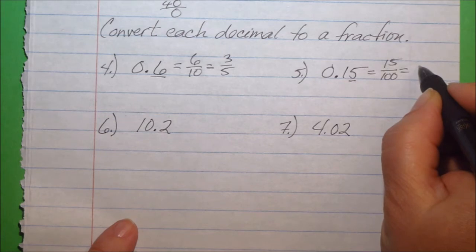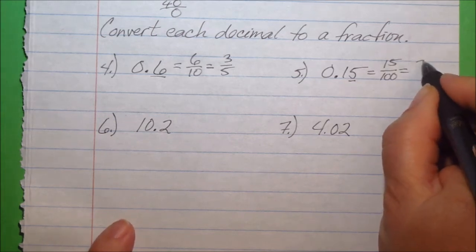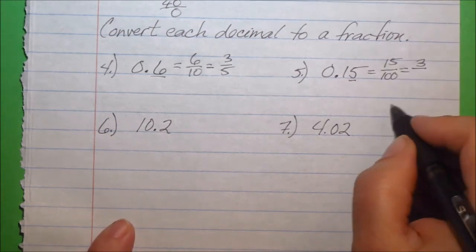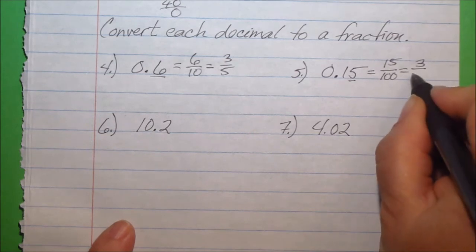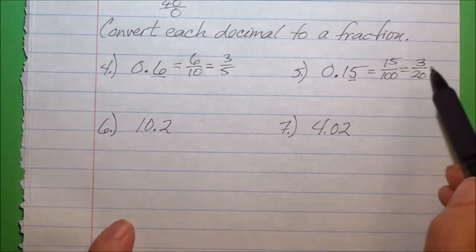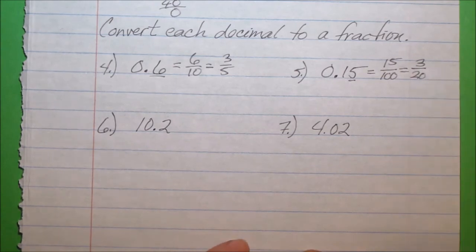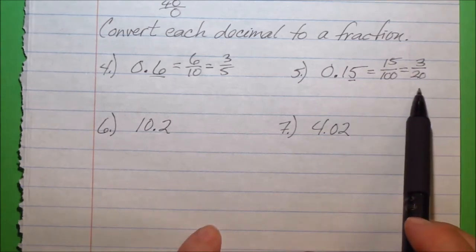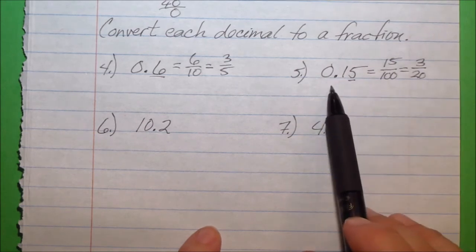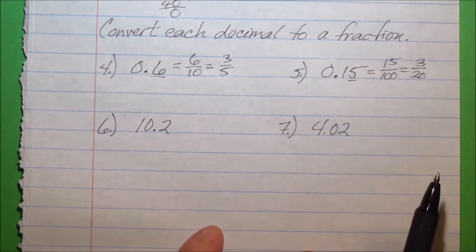I lost my train of thought here. Oh yeah, 3 times. Okay, and 5 goes into 100 20 times. So now as I look at 3 over 20, is there anything more I can do with that? No. So the fraction equivalent of the decimal 15 hundredths is 3 over 20.